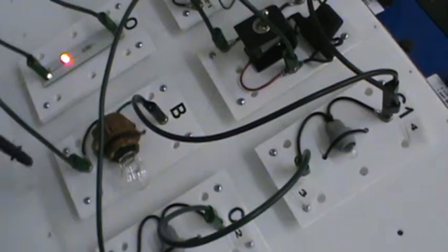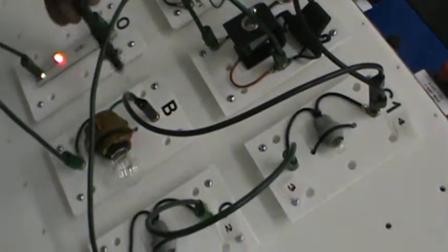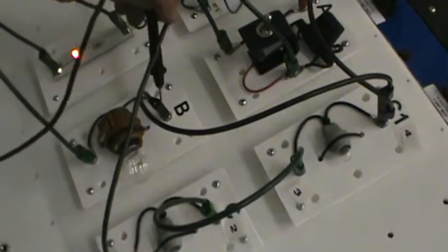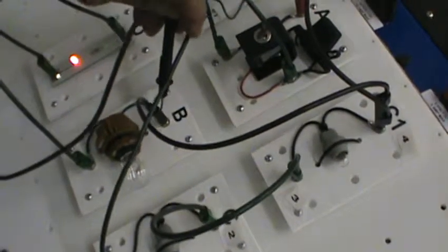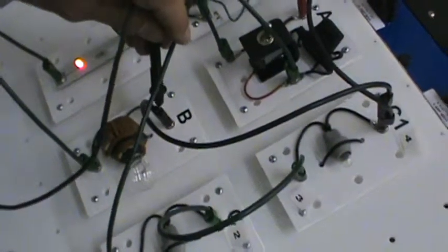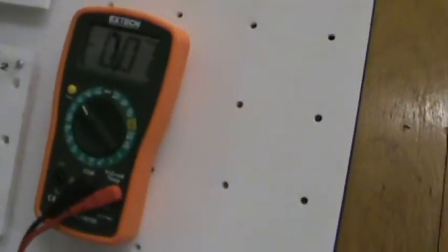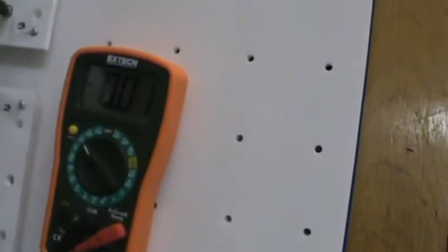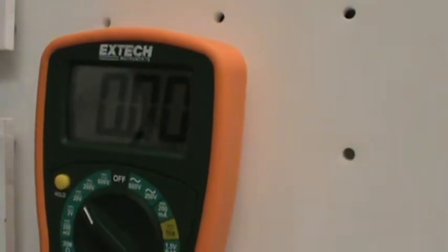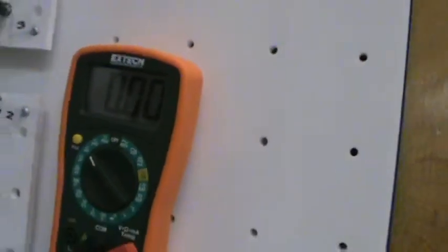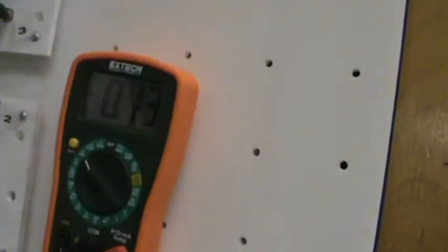Another check we can make is going from this side of the lamp to a ground, and we're going to be looking at our voltage. And with that, we have no voltage, but we go on this side.